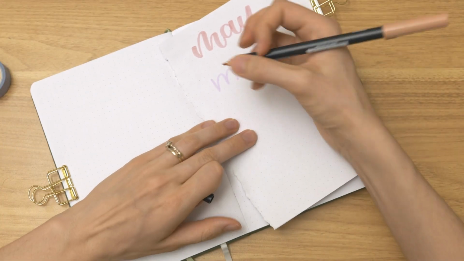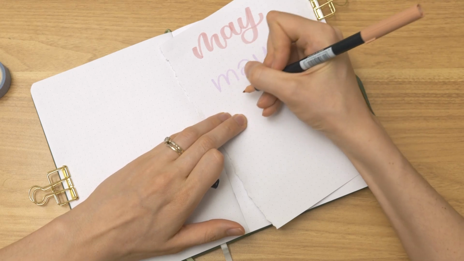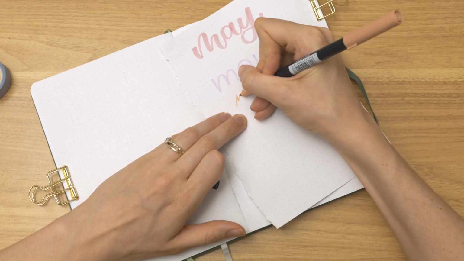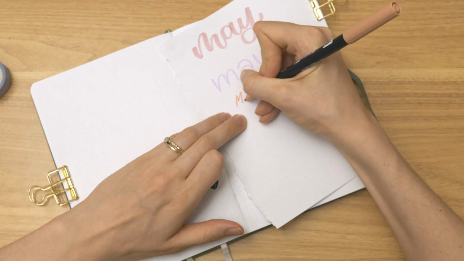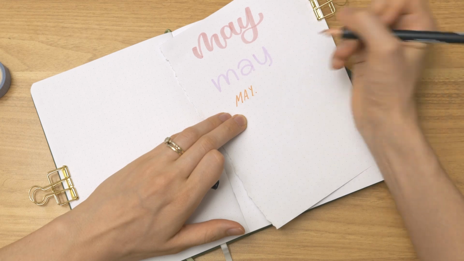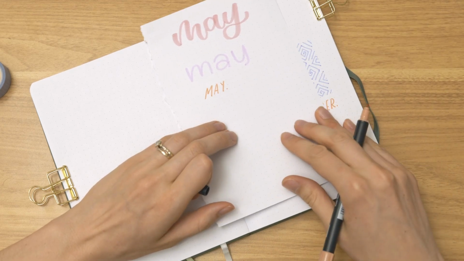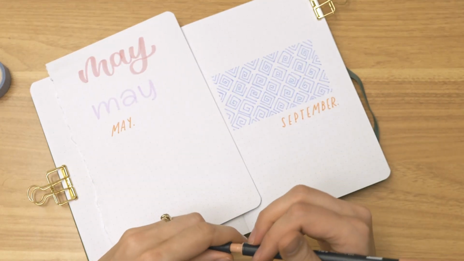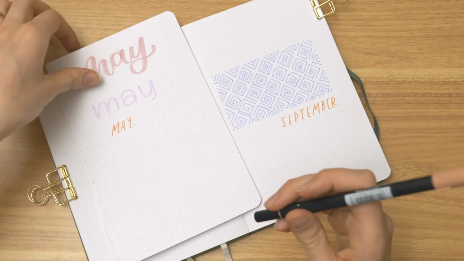So here's how I would letter May, and I'm doing these 2 dot grid spaces tall and just trying to write on an angle. So really quick and easy like that, but of course you could pair a different font with this as well.